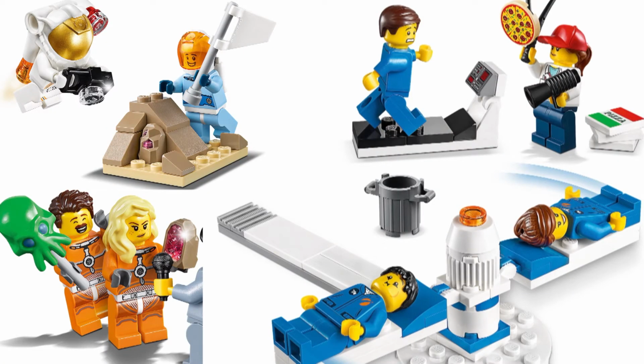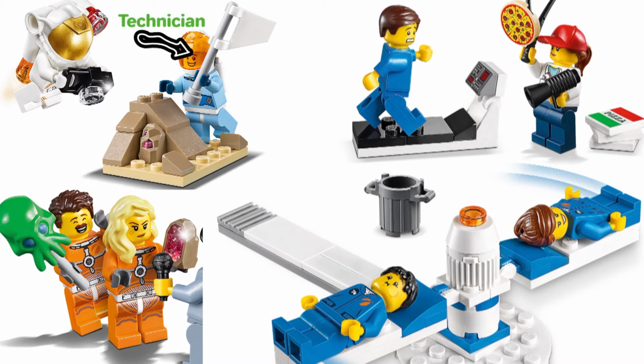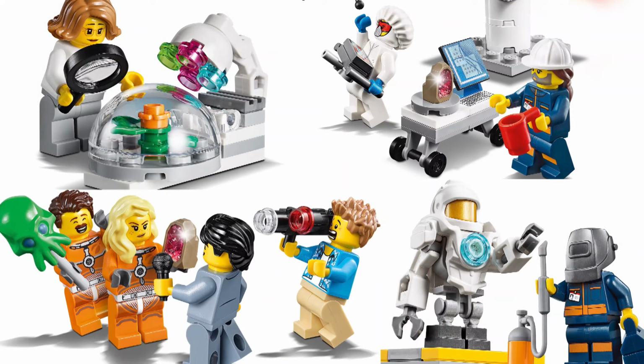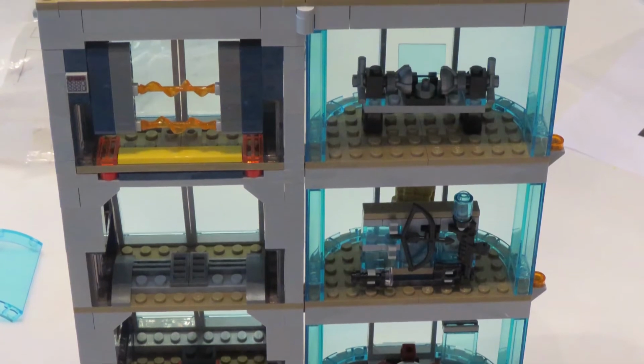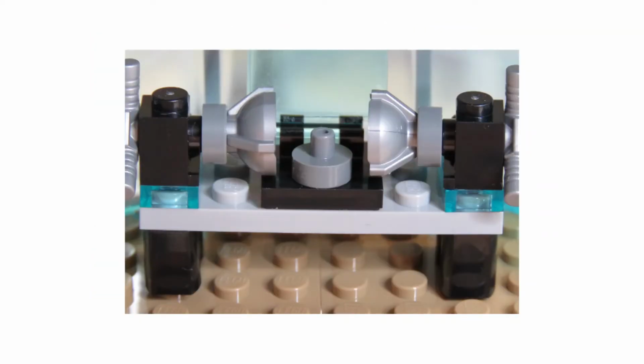Inside the Research Institute, I want to use the minifigures and accessories from the Space Research and Development People Pack. This provides a variety of interesting people and activities to populate the building. I also have some items from the original Avengers Tower battle set, such as this round piece of equipment and this bench thing.